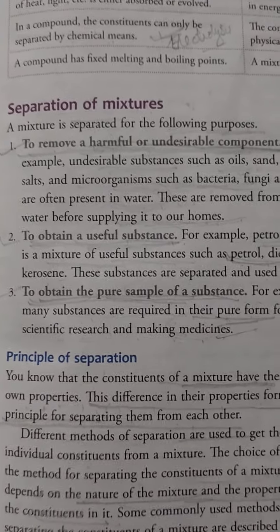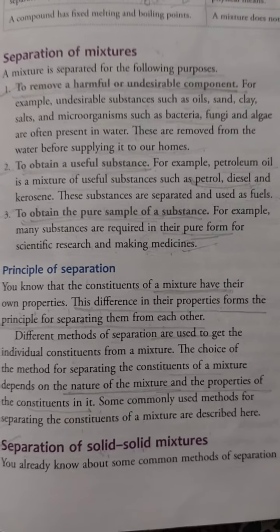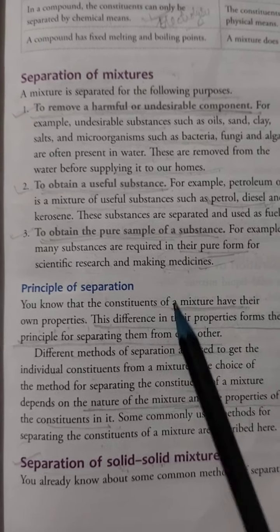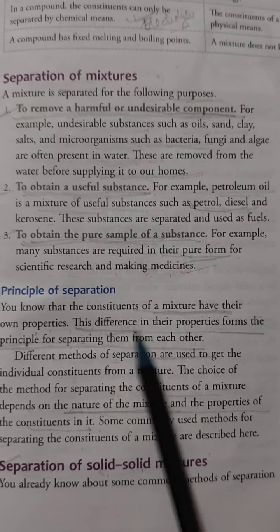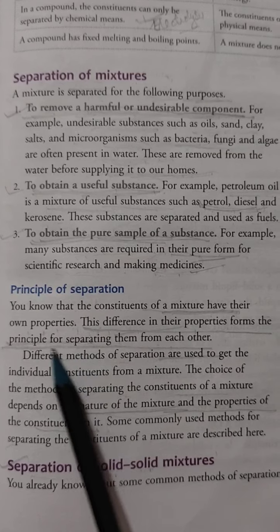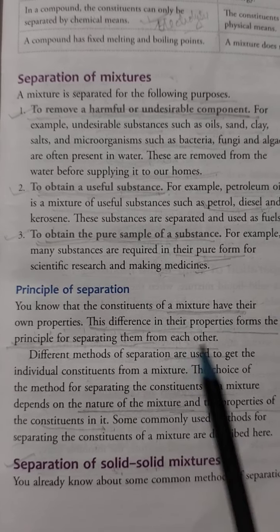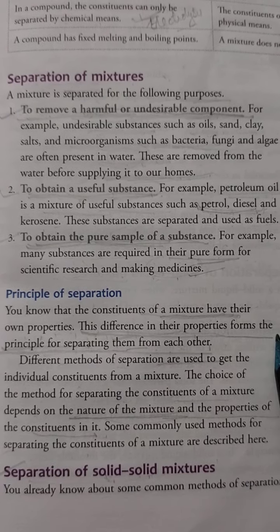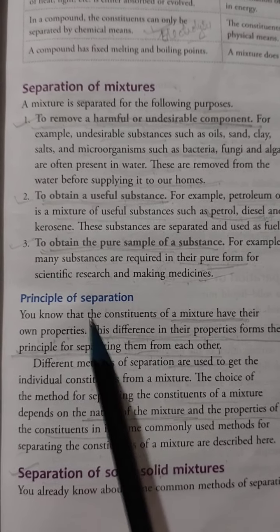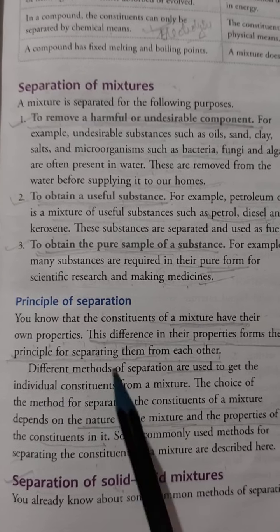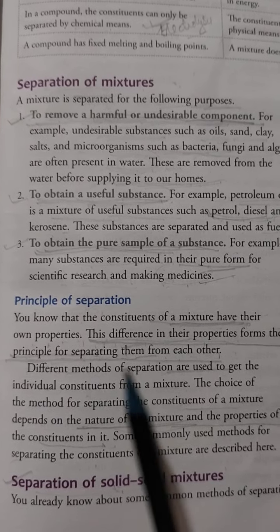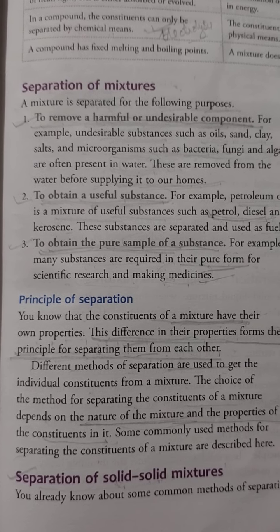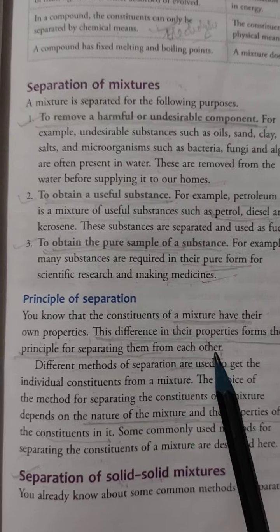Now, what is the principle of separation? You know that the constituents of a mixture have their own properties. This we have already learnt in the previous video. This difference in their properties forms the principle for separating them from each other. So the basic principle is the difference in the properties of the constituents. The constituents present in a mixture all have different properties, and that is the basic concept behind separating them from each other.